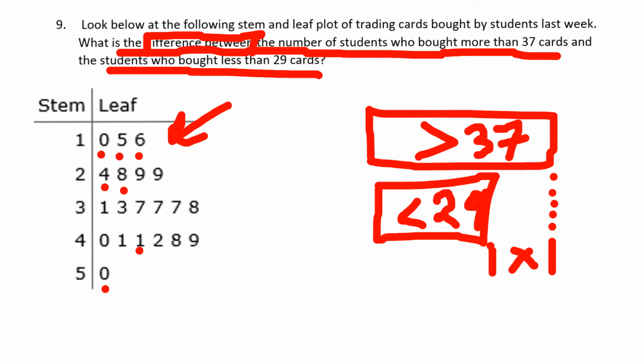Now, we don't know how many bought more than 37 yet. That's the question mark for us. So we're going to go ahead and find it on the graph. Well, here would be the 37 values. But we don't want to include those 37 values because they said the number of students who bought more than 37 cards. That's very important. So more than 37 cards would be this 38 right here, then also this 49, this 48, this 42, this 41, this 50 here, and this 40 over here. So those are the values that are more than 37 cards.